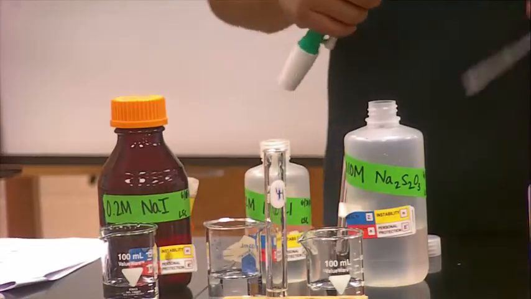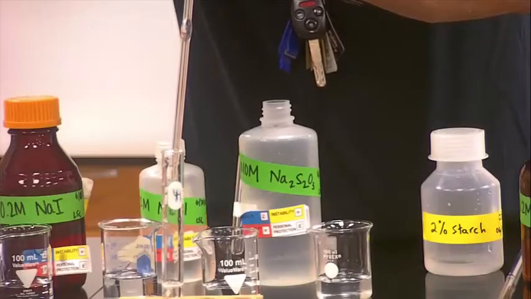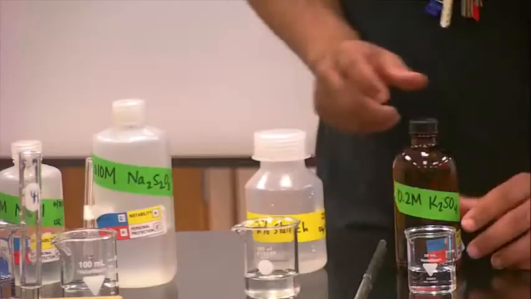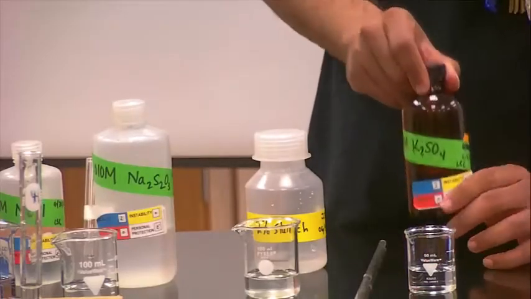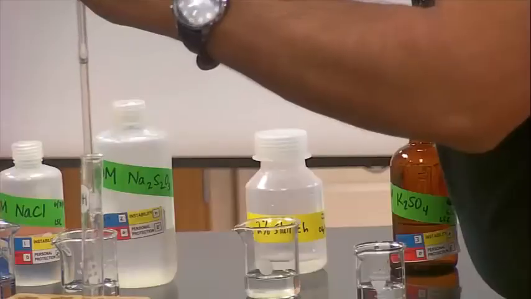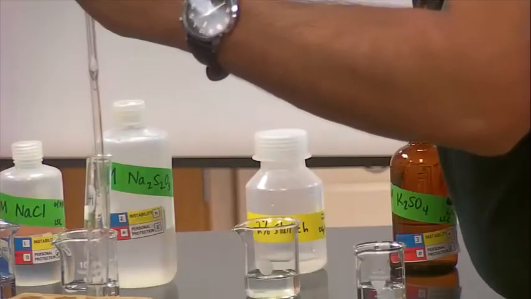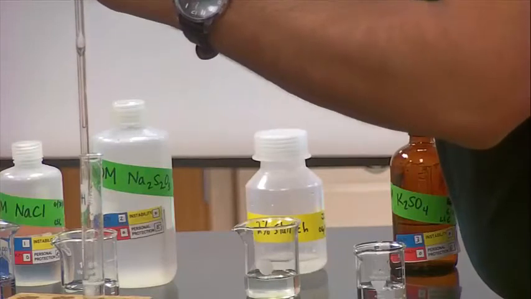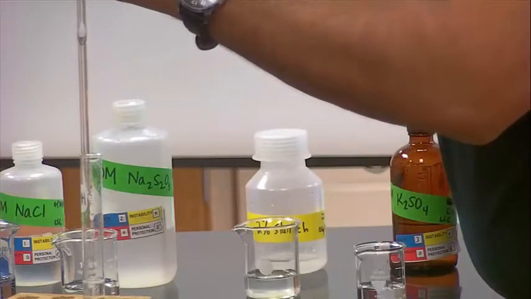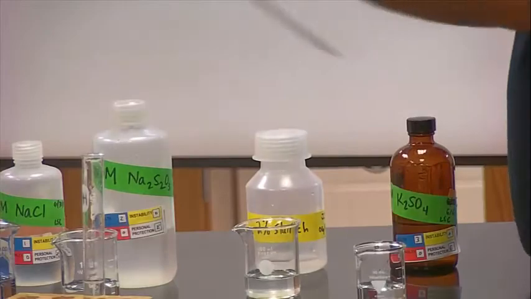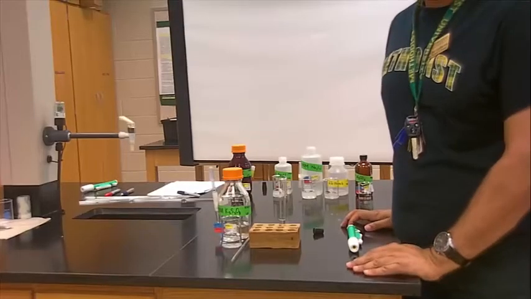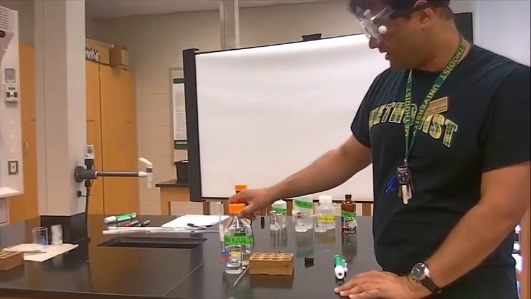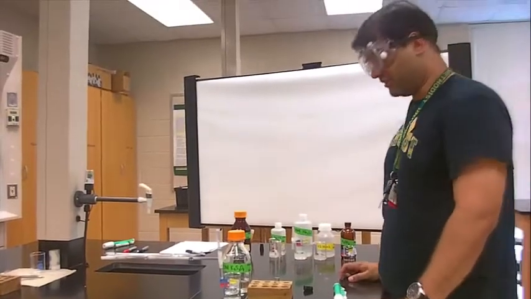One mil of the starch. 2 mils of the potassium sulfate. Now finally we're going to add our 2 mils of potassium persulfate.